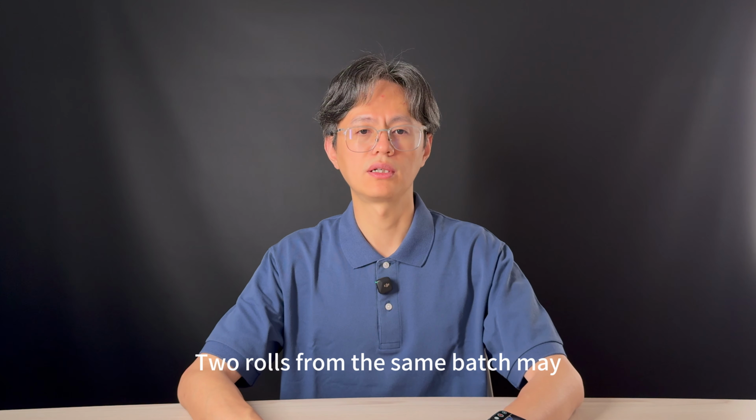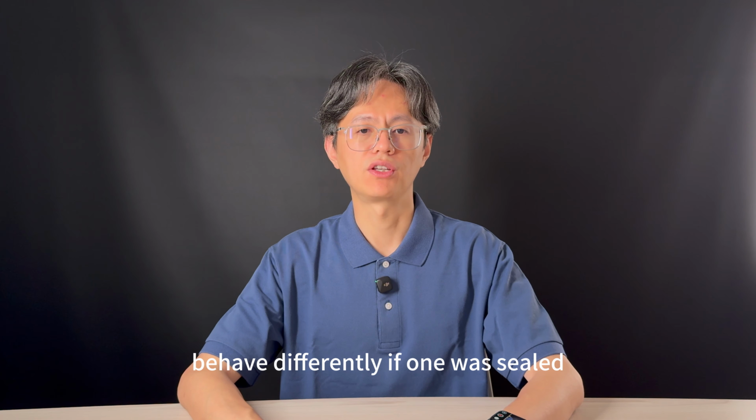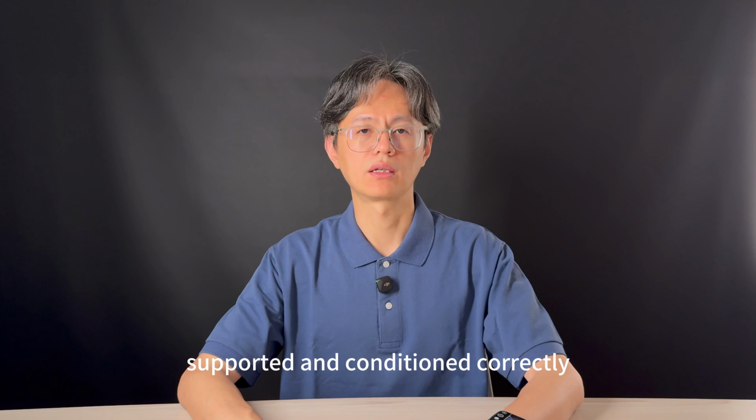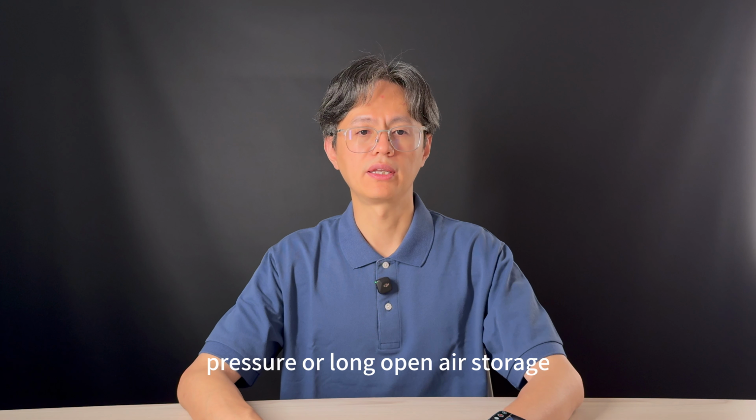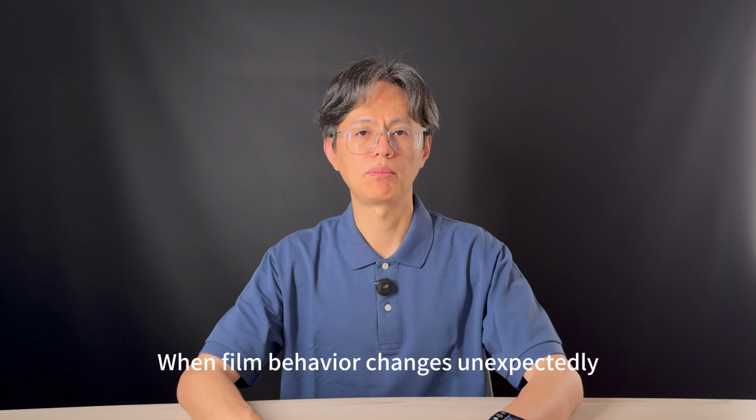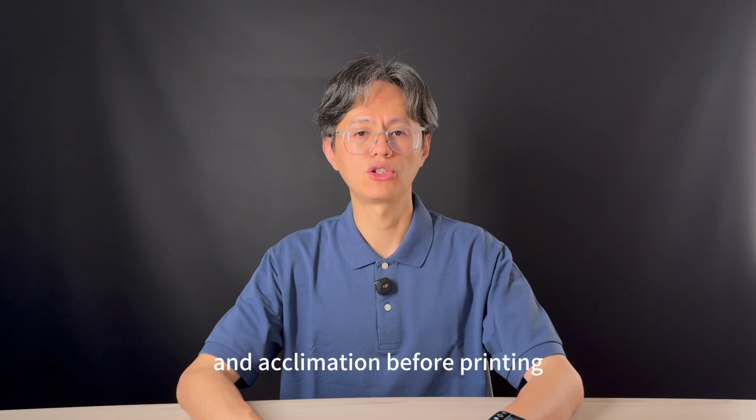Two rolls from the same batch may behave differently if one was sealed, supported, and conditioned correctly while the other was exposed to humidity swings, heat, pressure, or long open air storage. When film behavior changes unexpectedly, check the storage history, temperature, humidity, packing condition, exposure time, roll pressure, edge condition, and acclimation before printing.